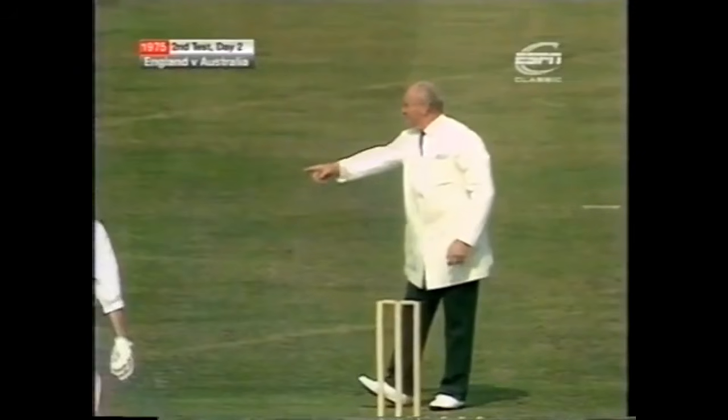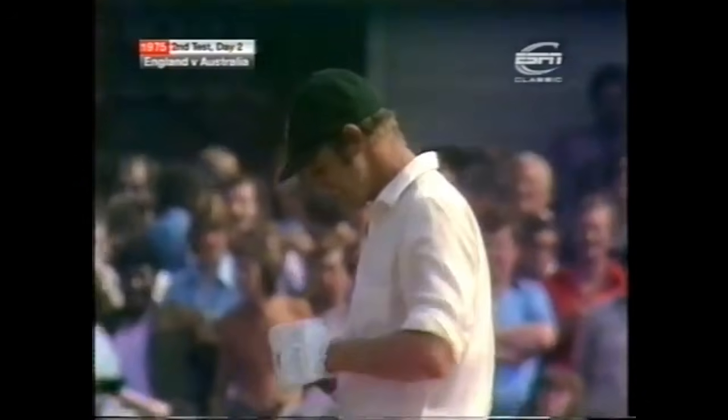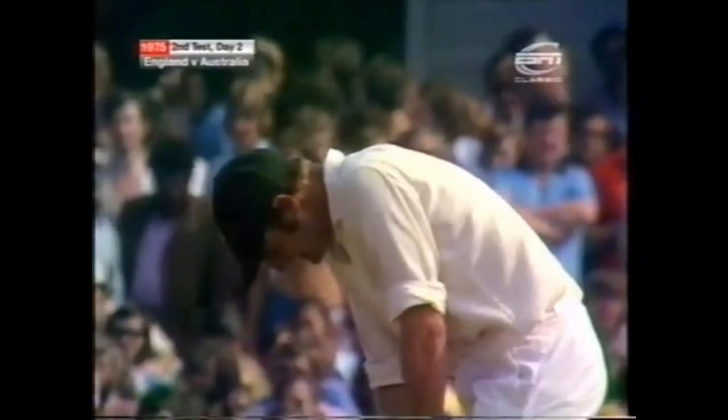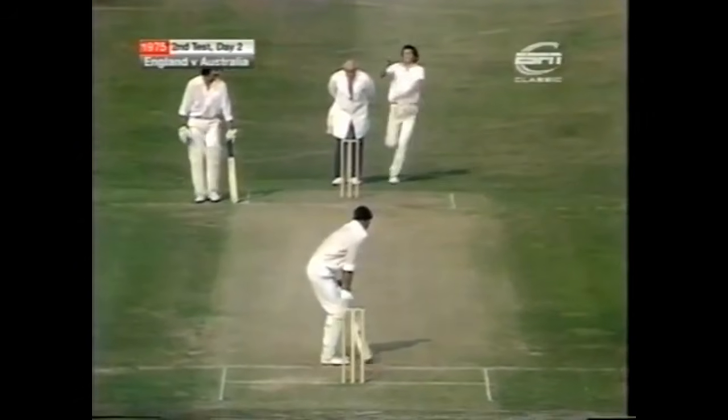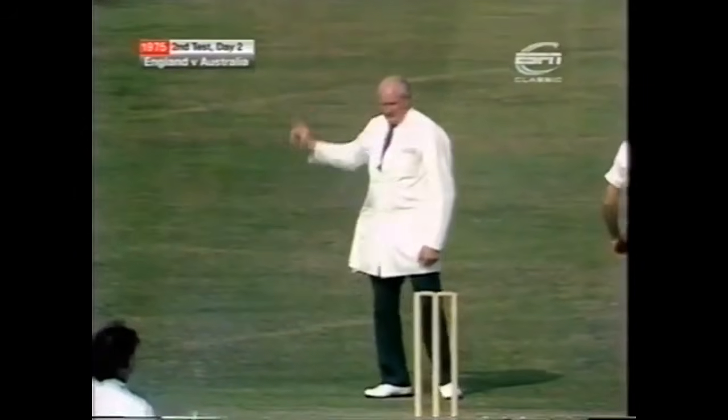A good shot. My word, that was a good stroke from Ross Edwards. He gave himself a little bit of room there and split those 2 men, Dennis Amiss and Derek Underwood. That was a beautiful shot. Snow to Edwards. There's the one if they wanted it, but Edwards going to retain the strike. It's going through for 4. Occasion though when they could have done with the extra slip.